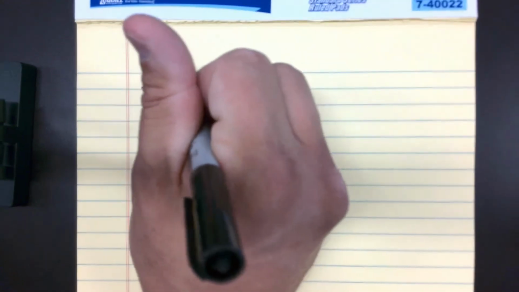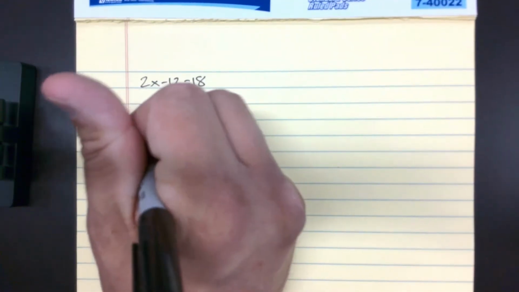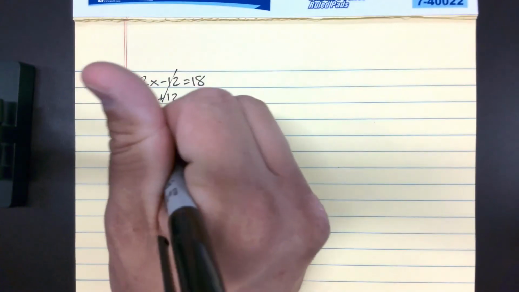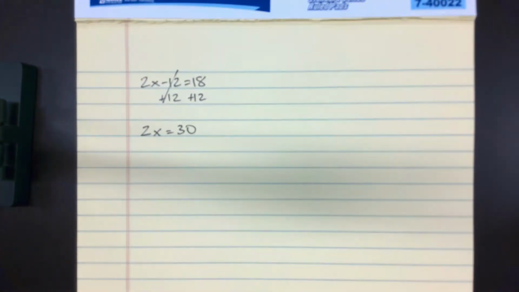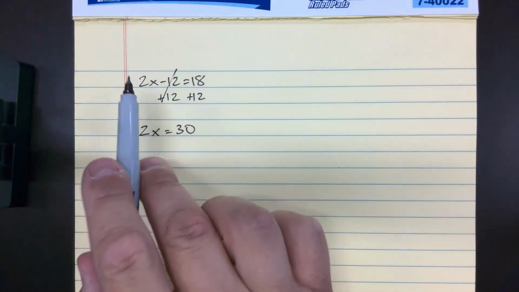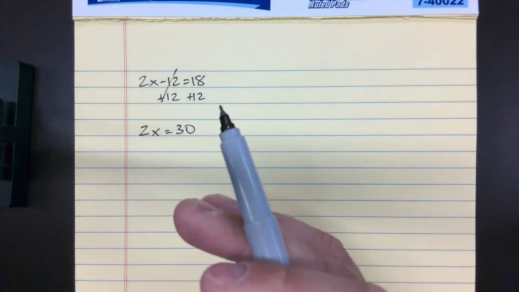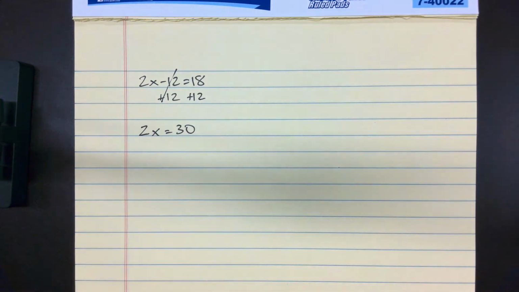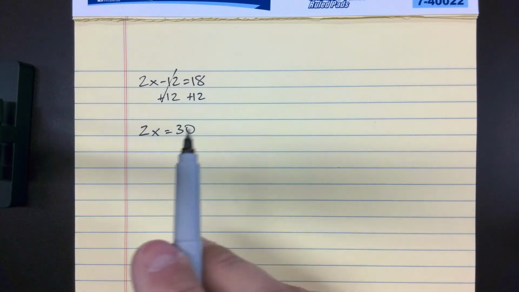So the very first thing we're going to do here is add 12 to both sides. Doing that gets rid of that, and we're left with this. Now the reason why he would add 12 and not divide by 2 first is it's like a reverse PEMDAS, right? Add and subtract is always on the end, so when we're solving equations, it's at the beginning. Okay, Braxton, what do we do next?